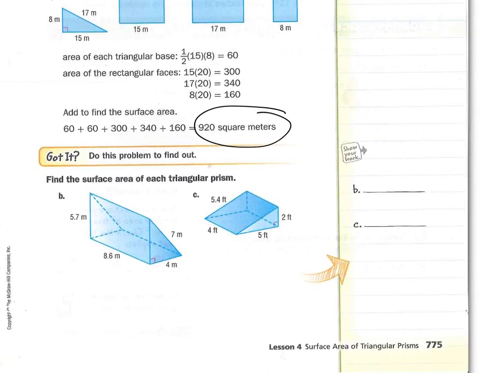Now it's time for you to try two of them on your own. You have this one and this one. Okay, so let's see. You want to draw these out a little bit. Okay, so we have triangles that look like this. Okay, a side of 4, and a height of 5.7. Okay, you have two of those. Those are your two, and then you have 3 rectangles.